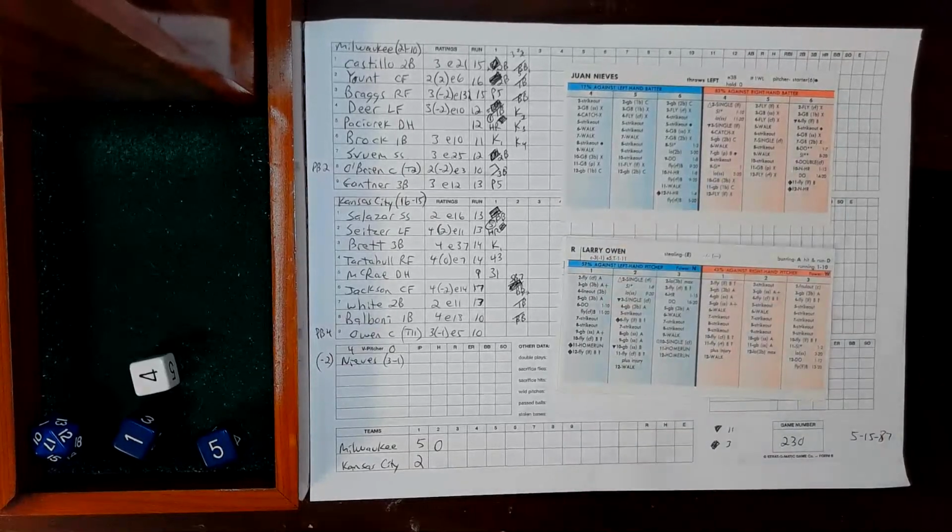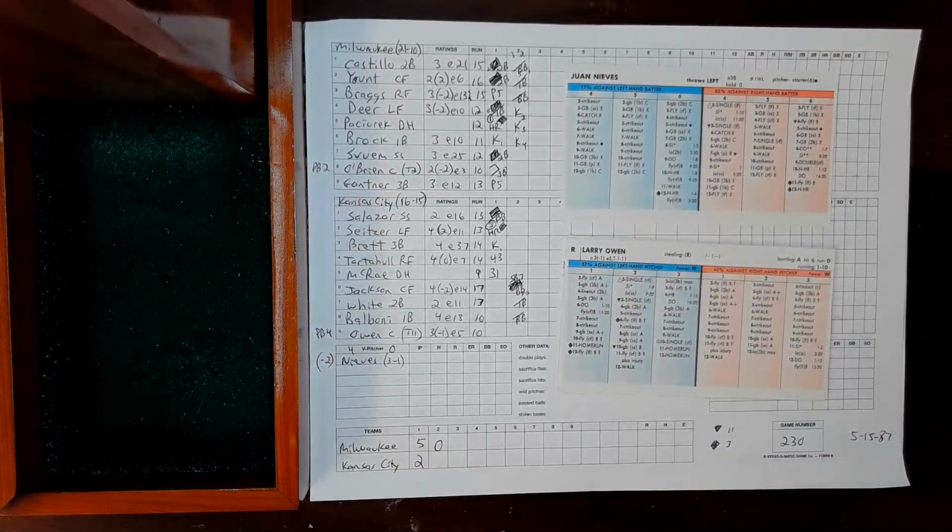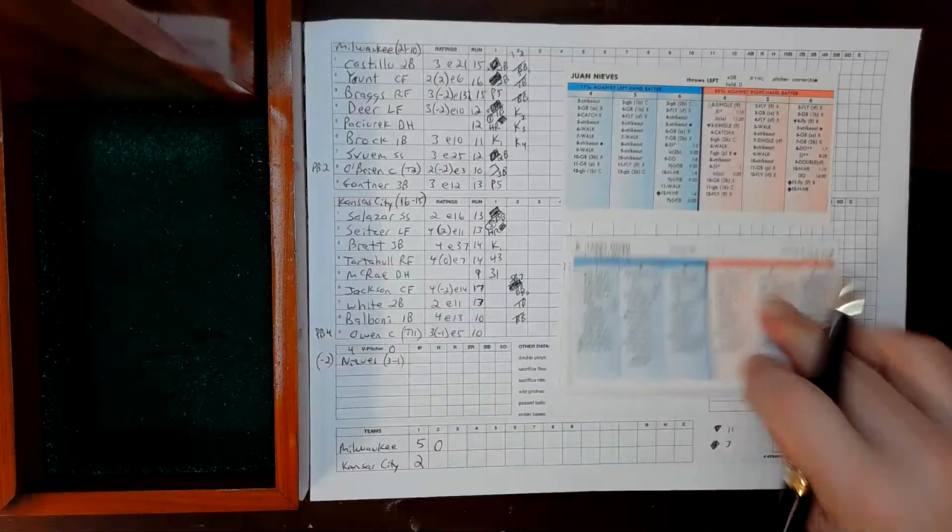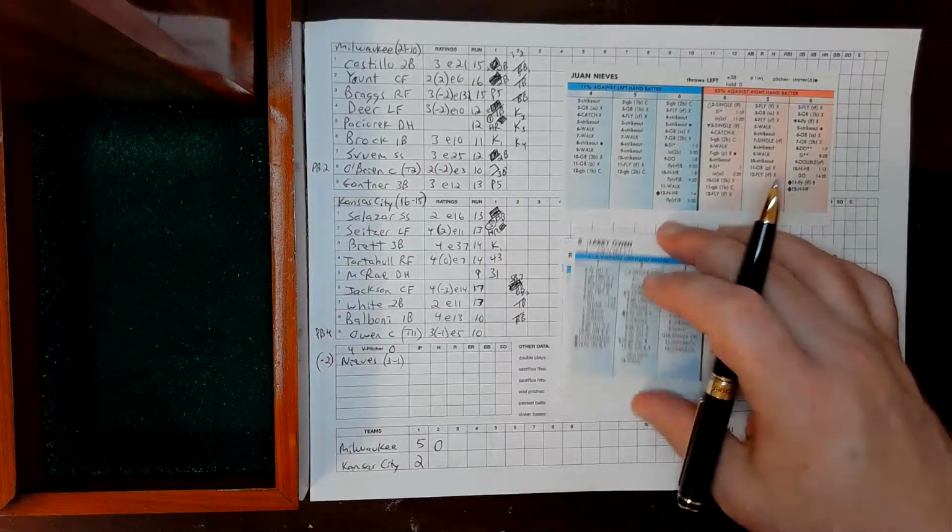Number 9 here, Larry Owen, the catcher, is up. Owen is hitting .133 on the replay, a homer and 2 driven in. He only hit .189 real world.